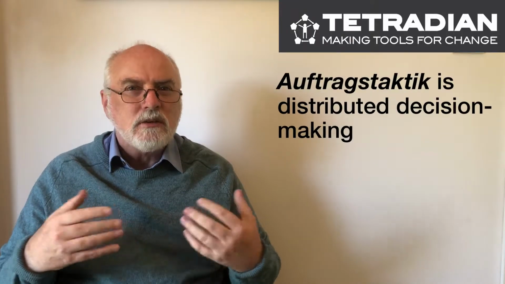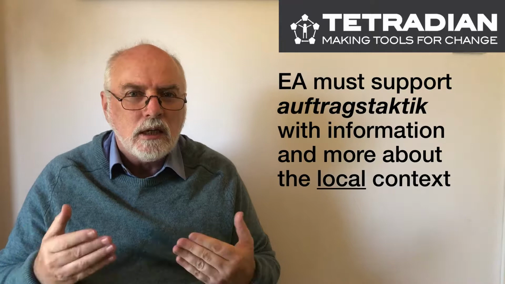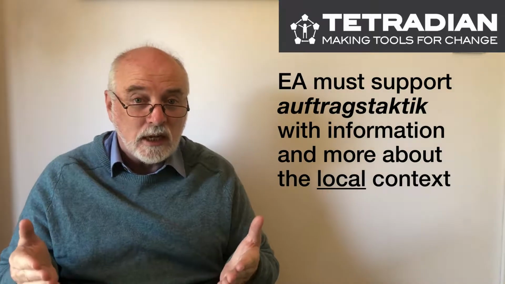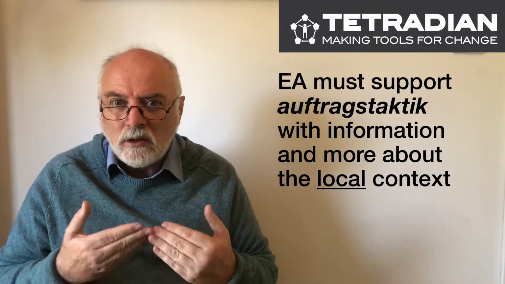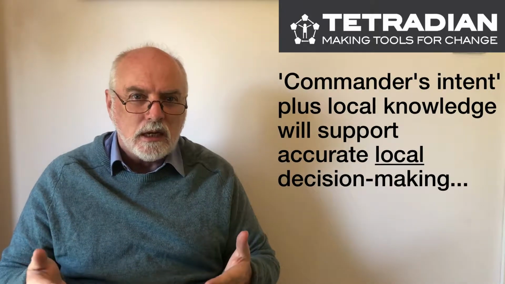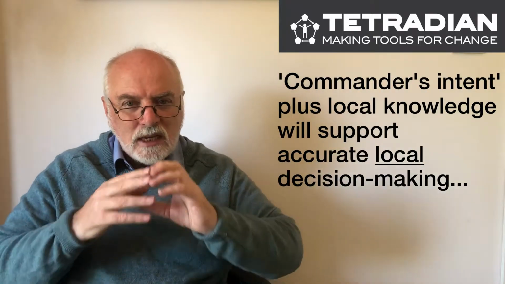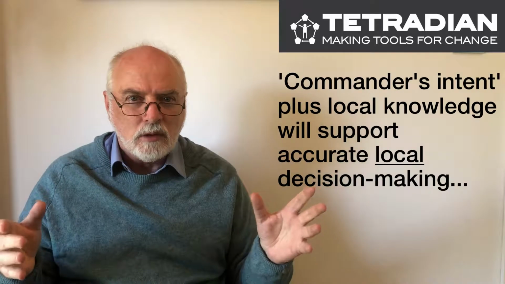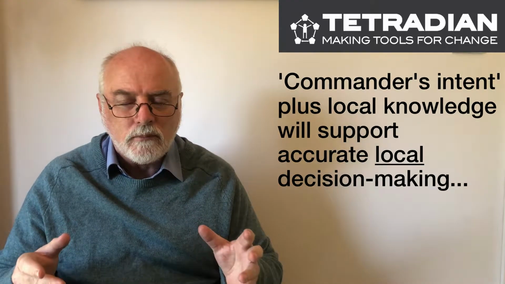Auftragstaktik is about distributed decision making, that the people at the front line need to have the information that they need and need to be able to make the decisions based on local circumstances. This is where we get the idea of commander's intent rather than rigid instructions. We want to have the intention, the outcome that we're looking at. How you get there has to be decided locally.